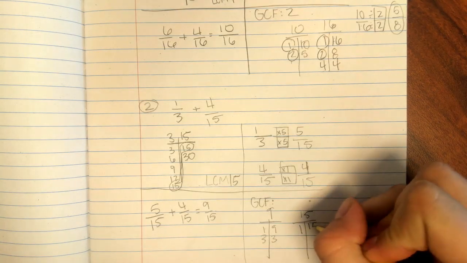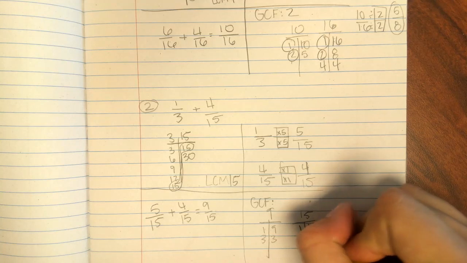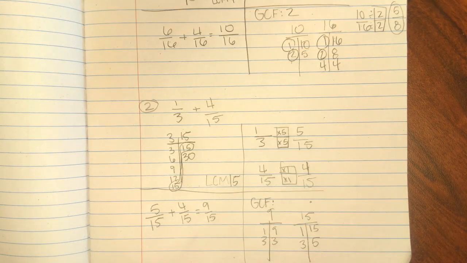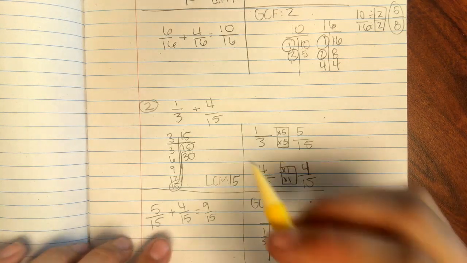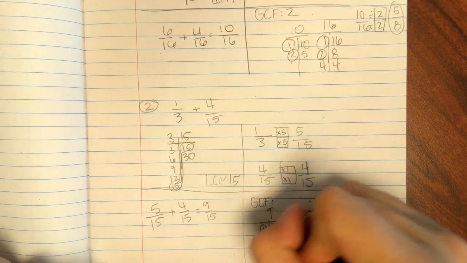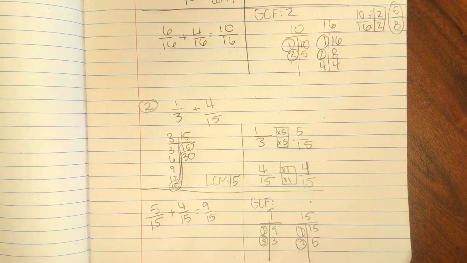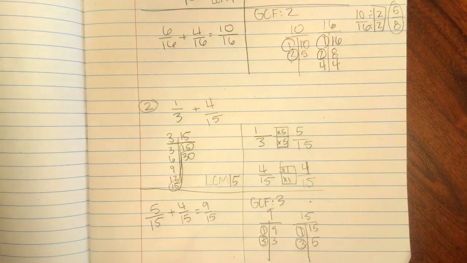1 and 15 make 15. 15 is odd, so 2 is not going to work. 3 times 5 makes 15. And nothing times 4 will make 15, so I know I'm finished because I'm back to 5. Let's circle what they have in common. They share a 1, they share a 3, and that's it. So out of those two common factors, 3 is my greatest.